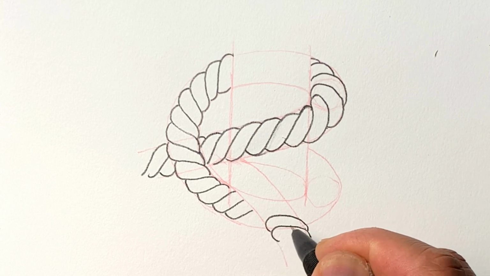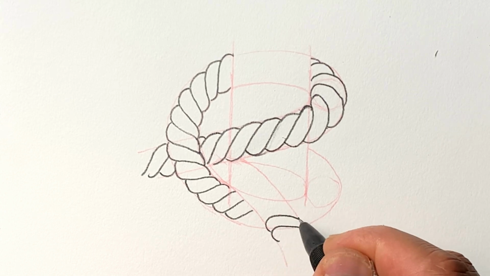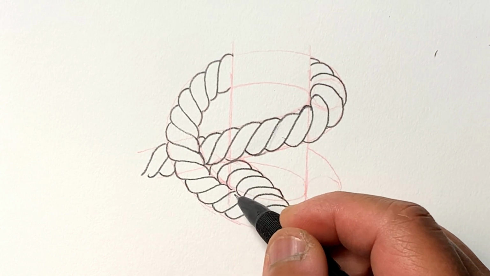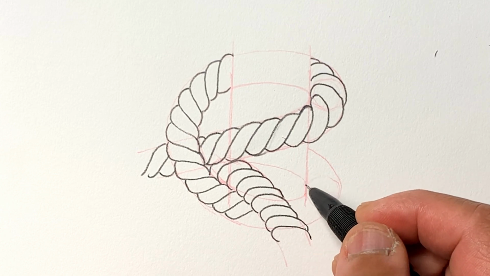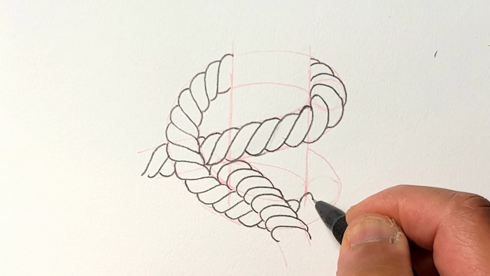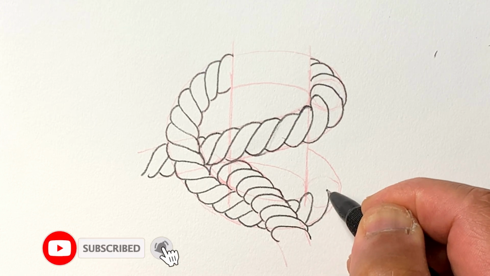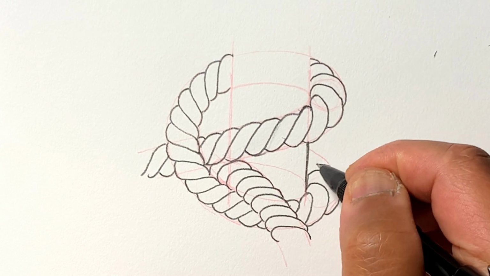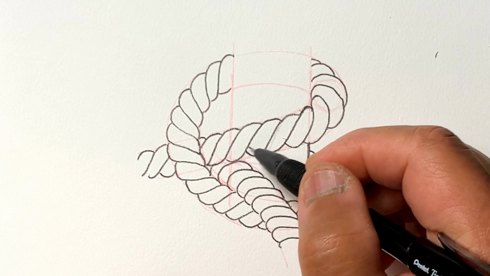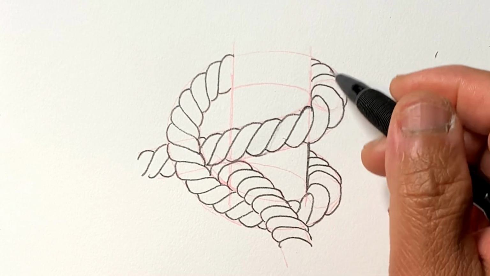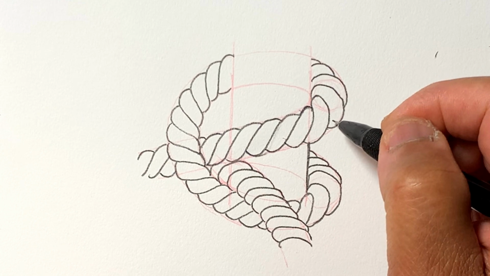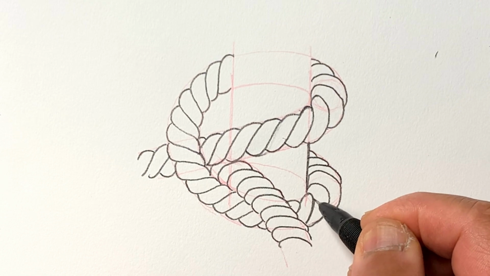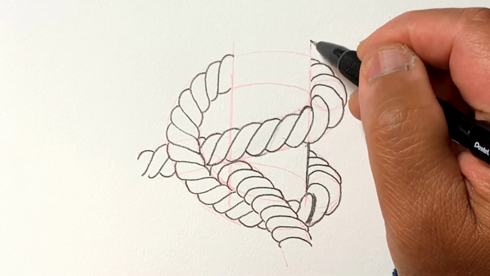This part of the strand will be closer, and then it kind of goes away as it wraps around, across and into this hole here, and now we can continue this part of the rope again around this post. The parts that curve around are the trickiest parts to draw, and sometimes can be a little bit difficult to draw accurately just from imagination. So take a look at your reference closely and try to follow that as well as you can.